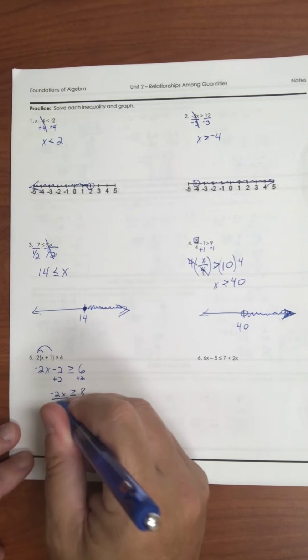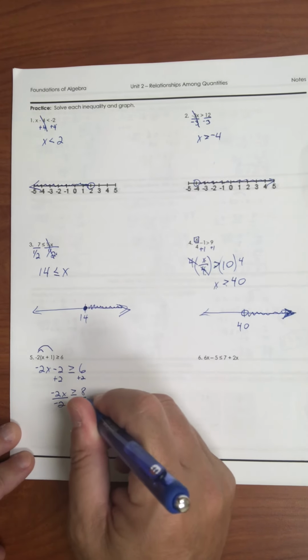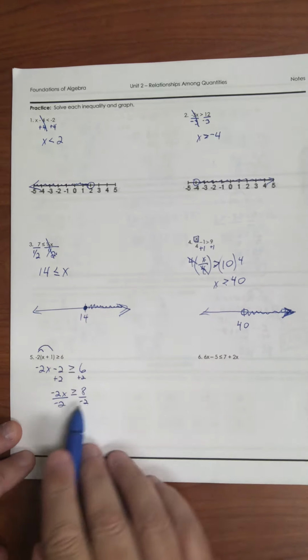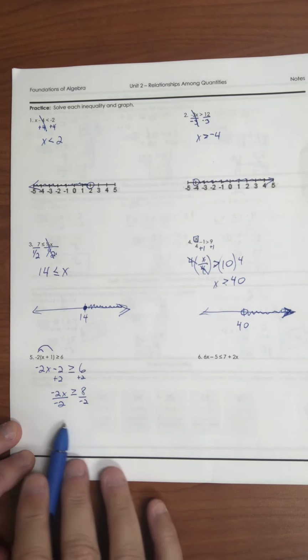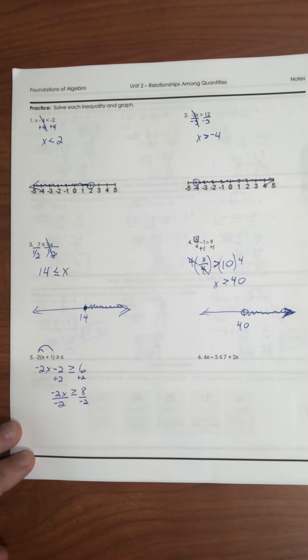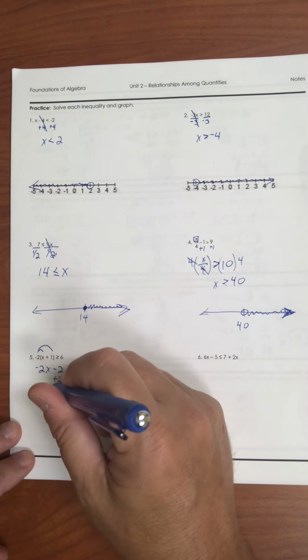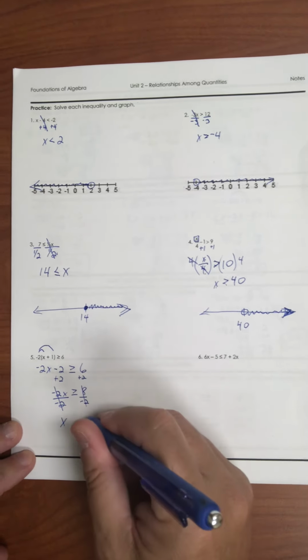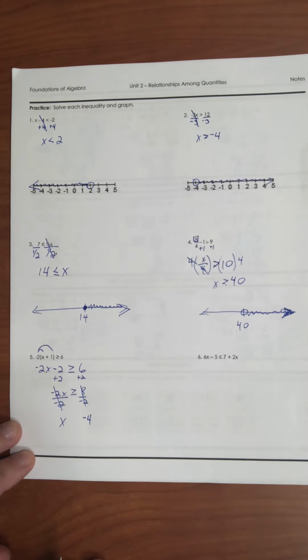Now I'm going to divide by a negative 2. If you remember on the previous sheet, that's where we have to do something. And I'm going to show you what we're going to do here in a sec. Remember, if I just left this alone and finished solving this, it's going to give me a statement that's not true. So I'm going to divide both sides by negative 2, and that's going to give me x and a negative 4 on that side.